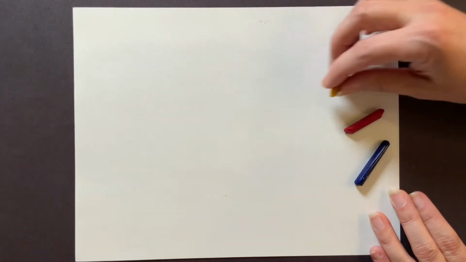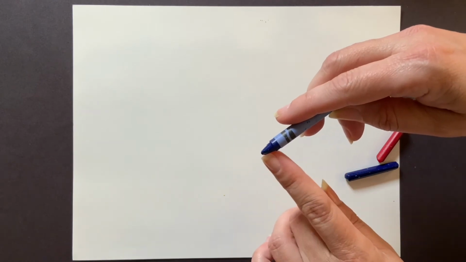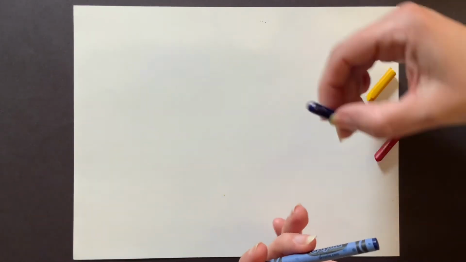But I'll use these so I don't have to worry about the edges of my paper. If I turn it on the side, this will not let it go so well. It takes a little longer if you're going to use the point, okay? It takes just a little longer if you use the point, whereas if you use the sides of this.